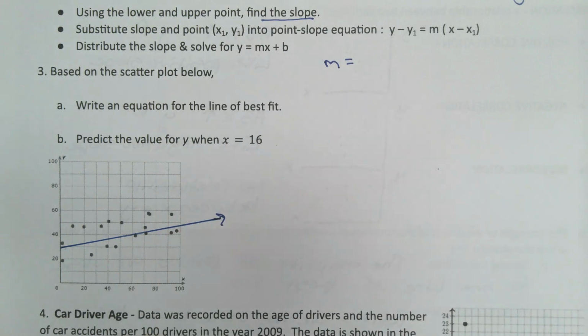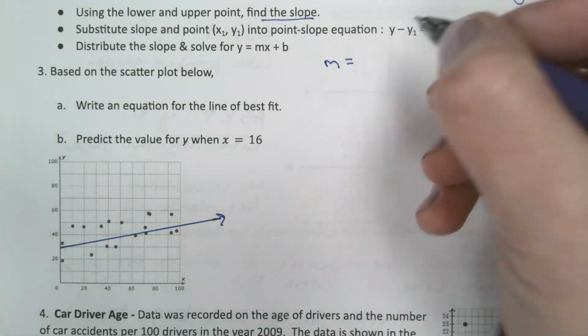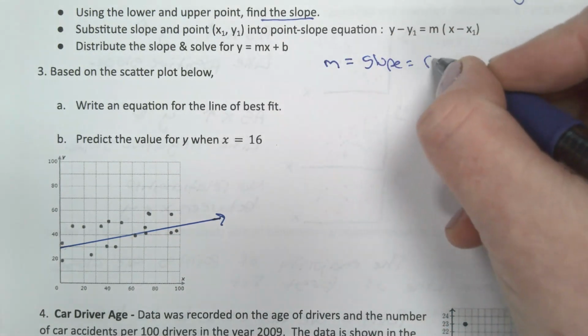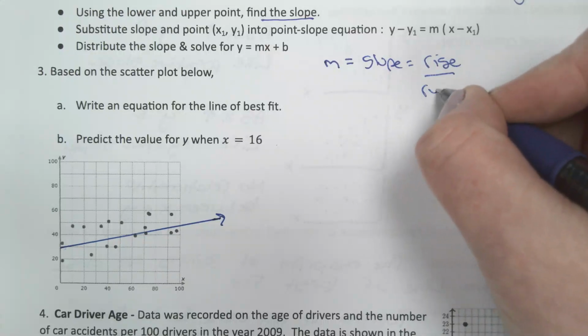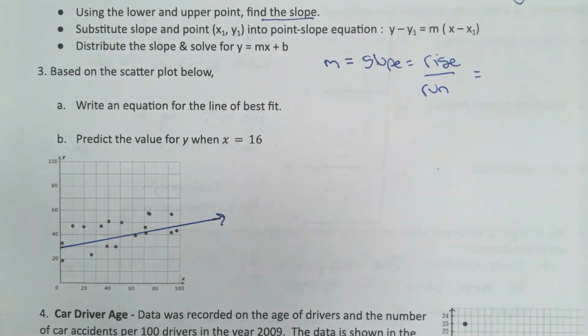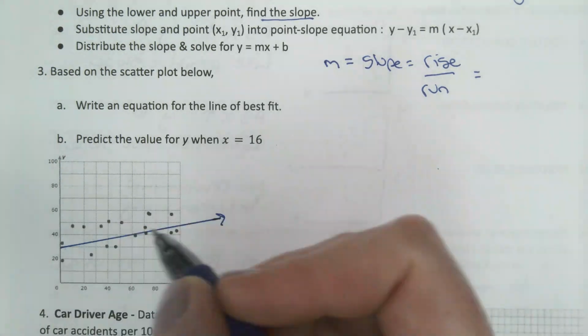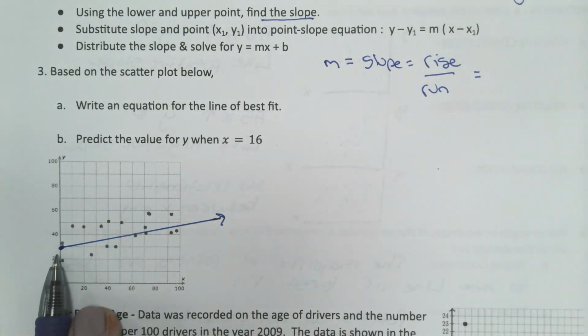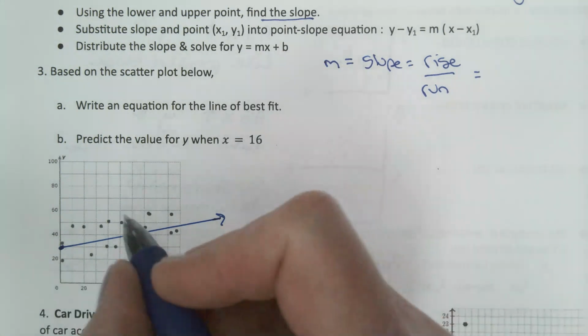So the first thing that you need is slope. When you have a graph, so m is slope, I would think of using rise over run. That is a fantastic option. So the way that I drew my line, it hits my y-intercept right here at 30.